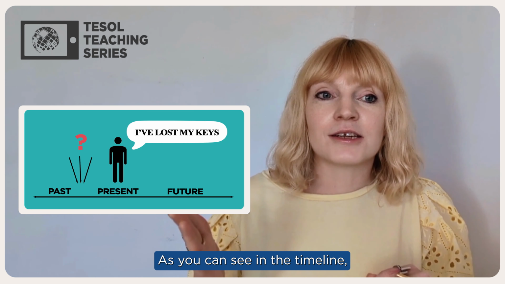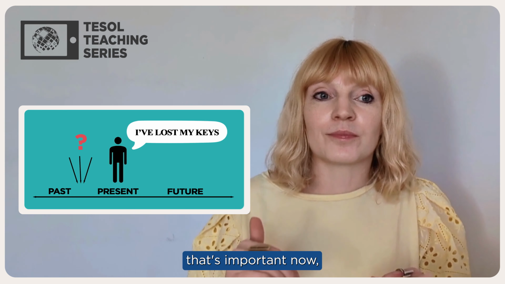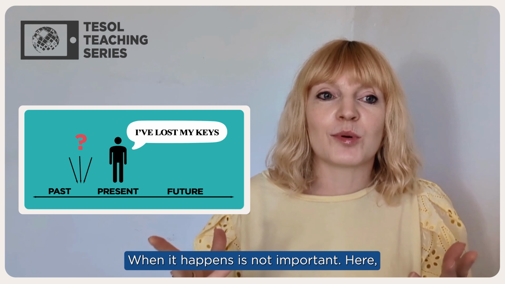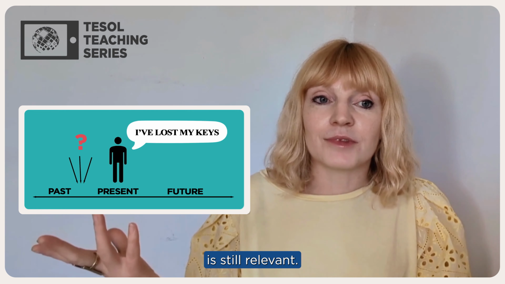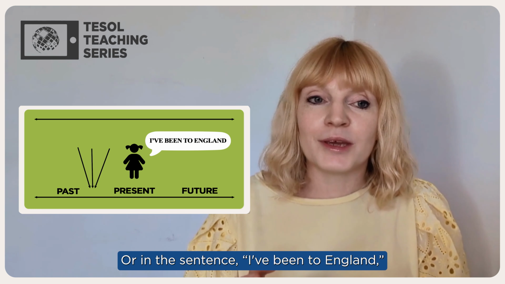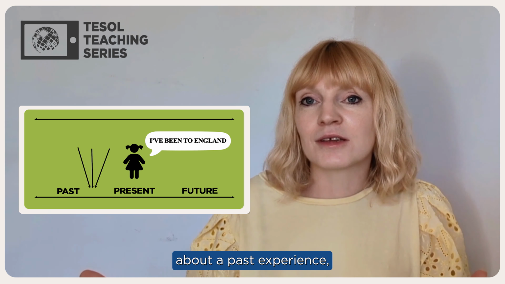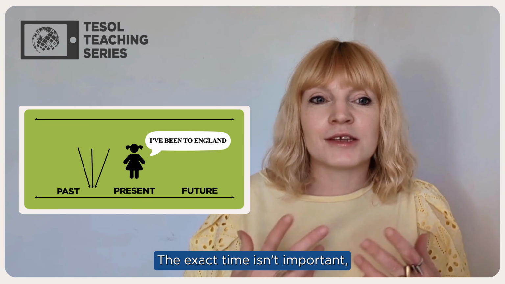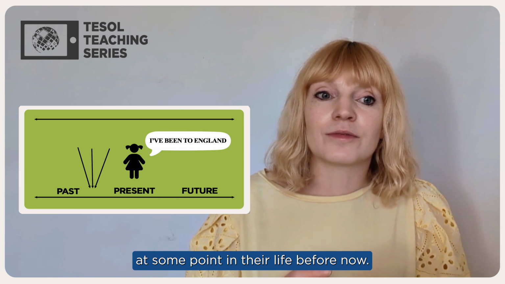As you can see in the timeline, the speaker is telling us something that's important now, but which happens before now. When it happens is not important. Here, the result of the action is still relevant. The speaker doesn't have her keys. Or in the sentence, I've been to England, the speaker is talking about a past experience, but is sharing it now. The exact time isn't important, just the fact that it happened at some point in their life before now.